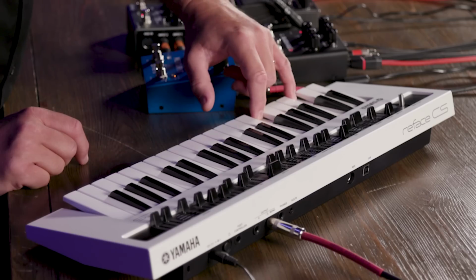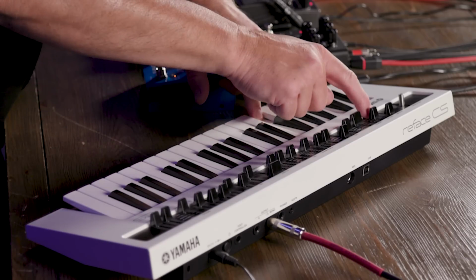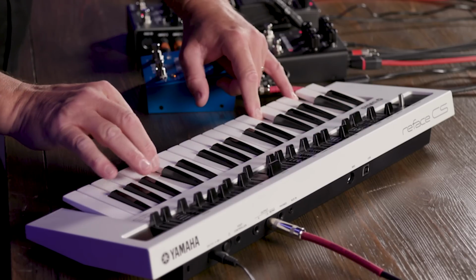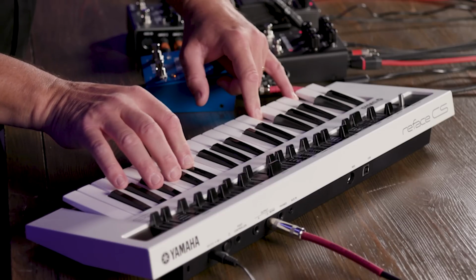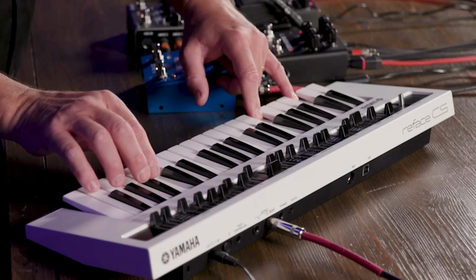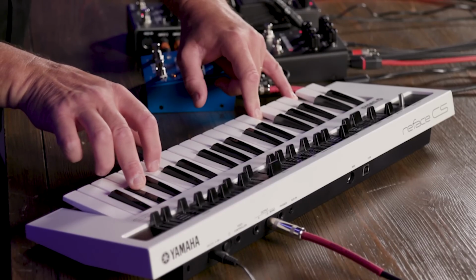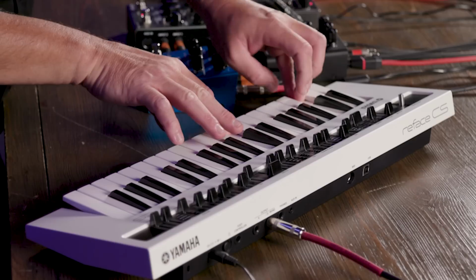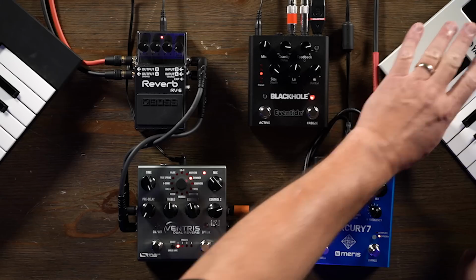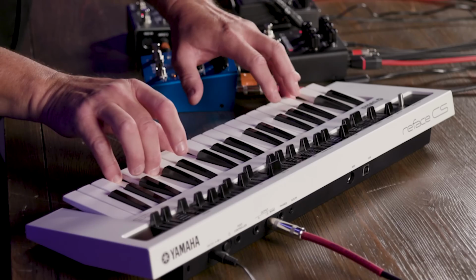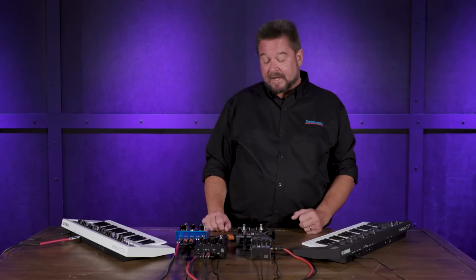Here's dry again. Clearly a very useful effect. Now let's try some of the shimmers on the other ones.